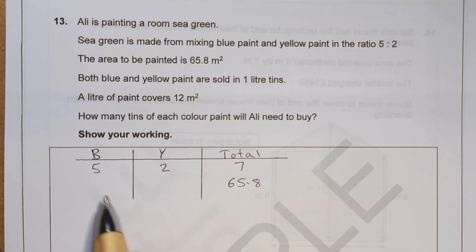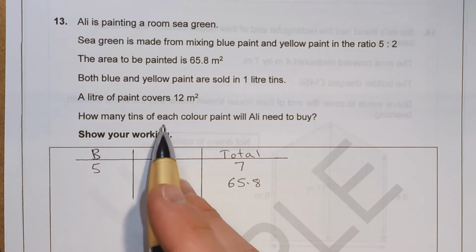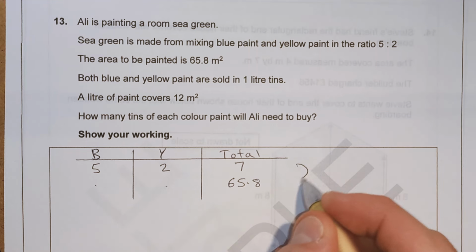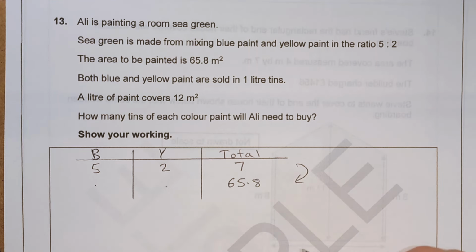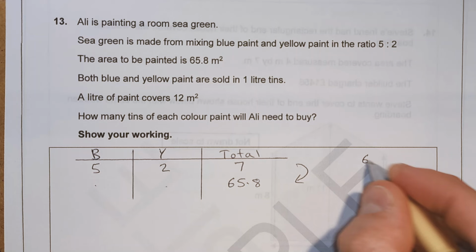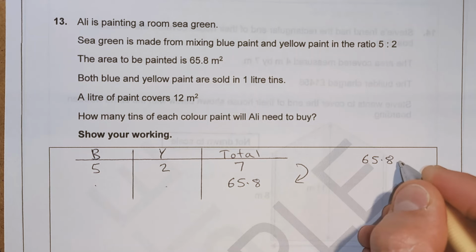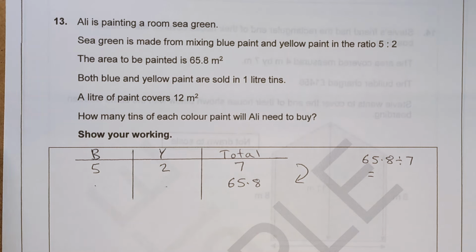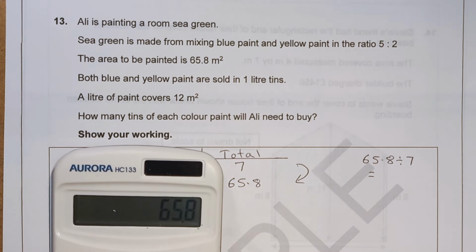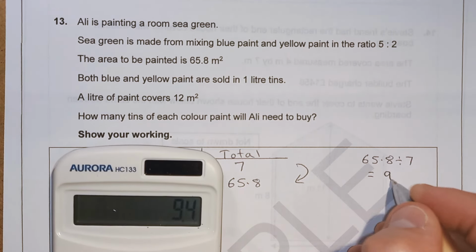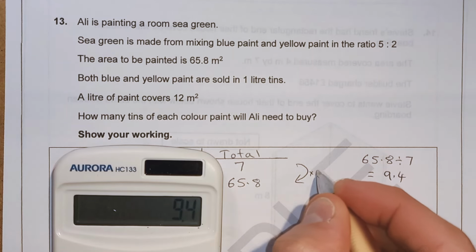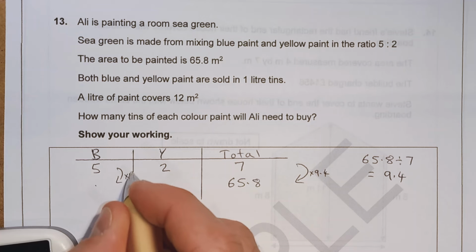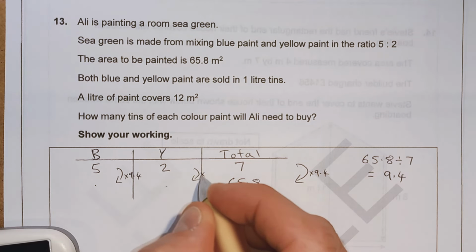And what we're trying to do is work out how many tins of each colour. So we want to know what these new values would be here. And the way we can do that is saying, well, how are we getting from 7 to 65.8? And we're going to do that by working backwards. We're going to say 65.8 divided by 7, and if we do that, we get 9.4. So that's saying we're going to multiply the top row by 9.4. That's going to be times 9.4.